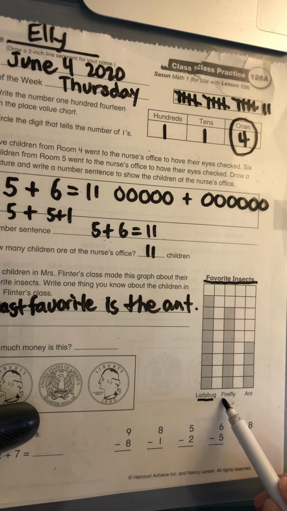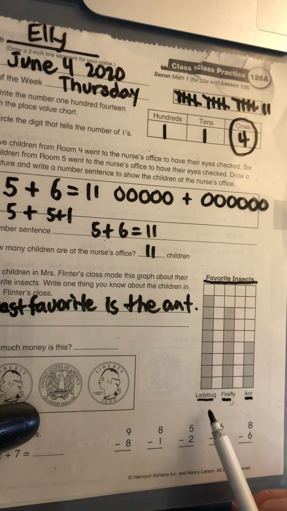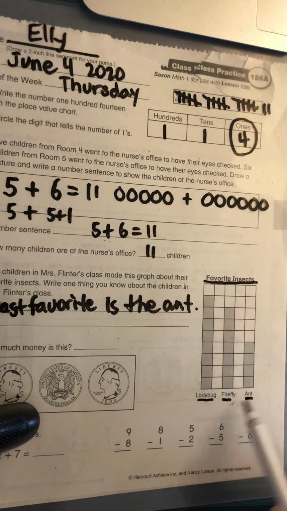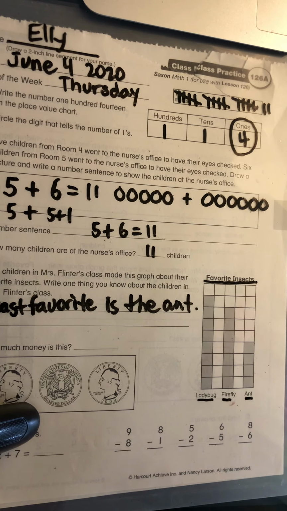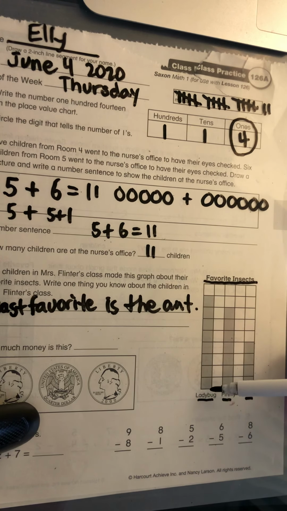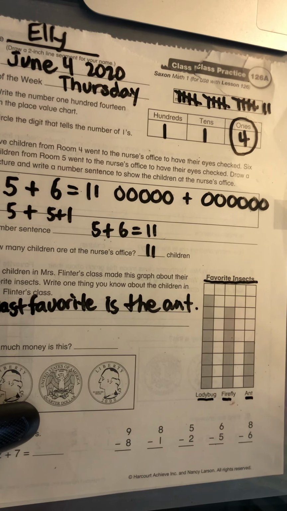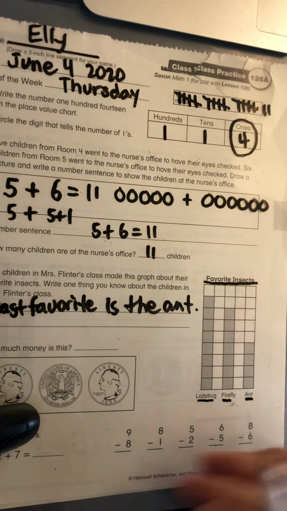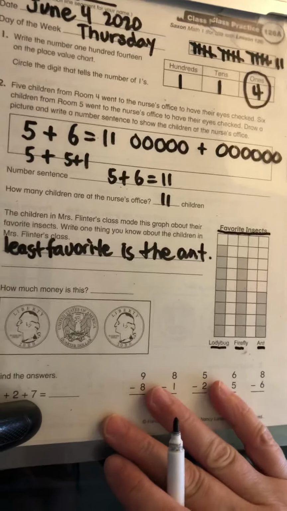Then it's comparing the favorite insect of each one of these 3 insects. Ladybug, firefly, or ant. We also know that, I think it said 19 kids participated. So you know a lot by looking at a graph properly. If you know how to look at a graph and what you're looking for, graphs can be really, really important and really informative.